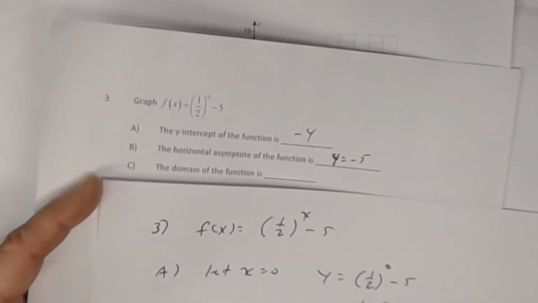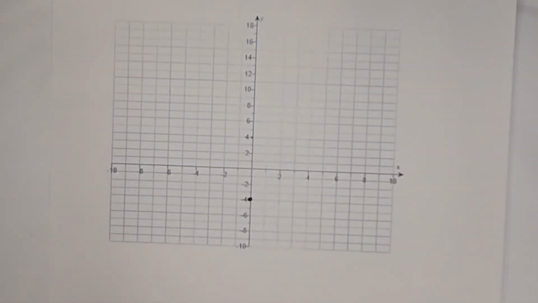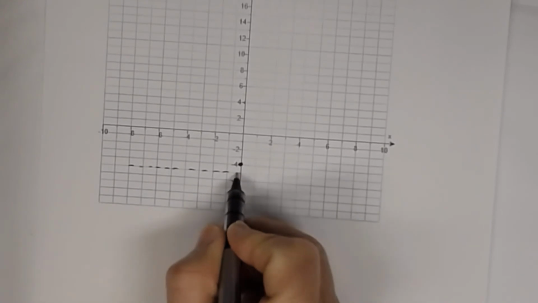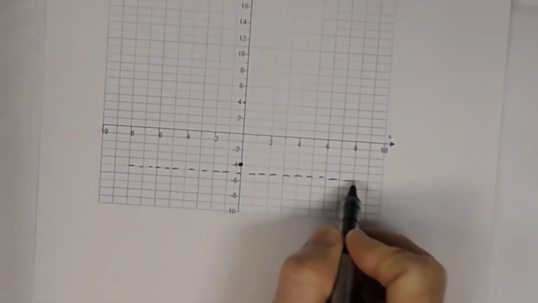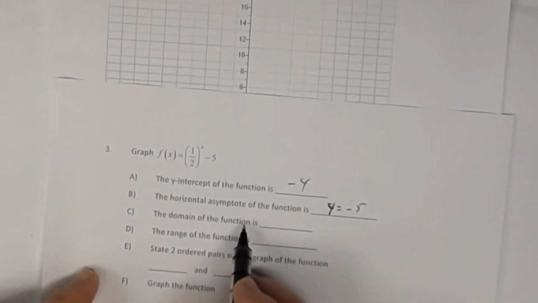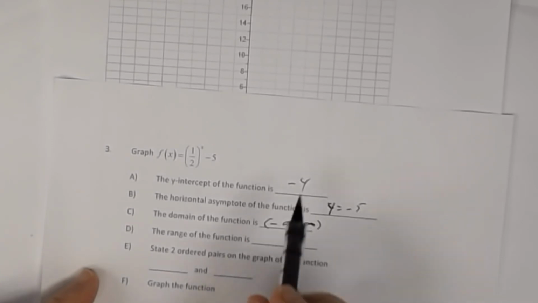So make sure you draw the horizontal asymptote on your graph. So the horizontal asymptote is y equals negative 5. So draw your dotted line right here at negative 5. Okay. And then the domain, remember the domain of all exponential functions is all real numbers. Now let's come back to the range after we draw the graph.